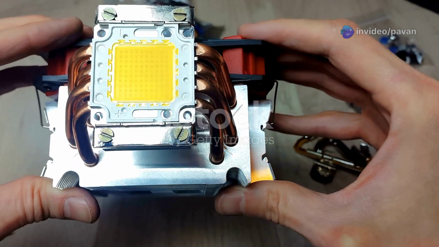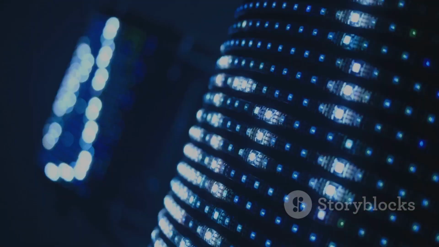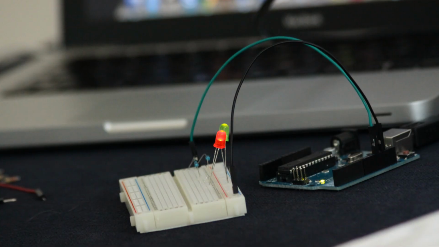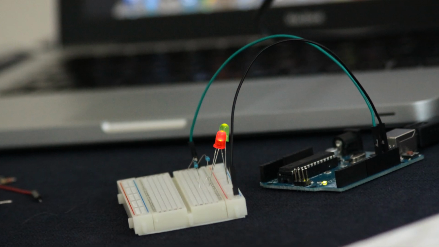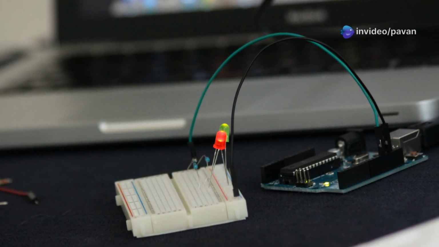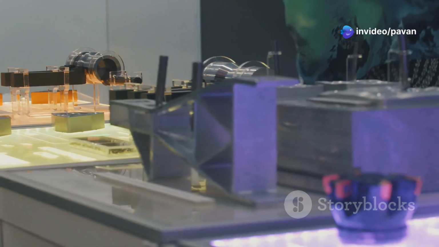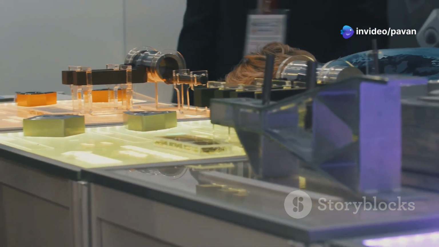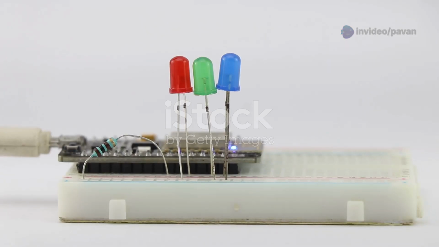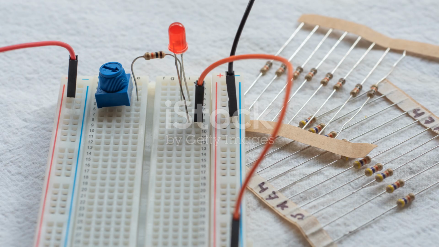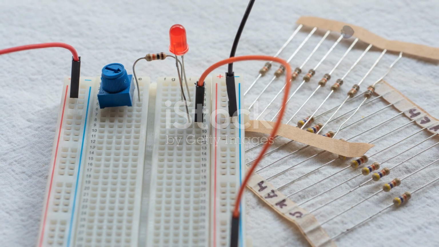Take your LED. Remember its longer leg. This is positive or anode. Connect a resistor to this anode. A 220 ohm resistor is good, or use 330 ohms. The resistor's other end goes to positive power. The LED's shorter leg, or cathode, connects to the transistor's collector. This protects the LED. The resistor value is important for brightness and safety.